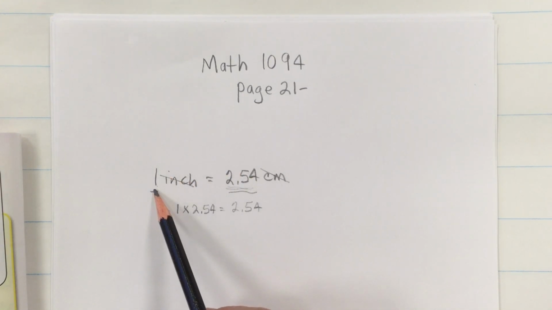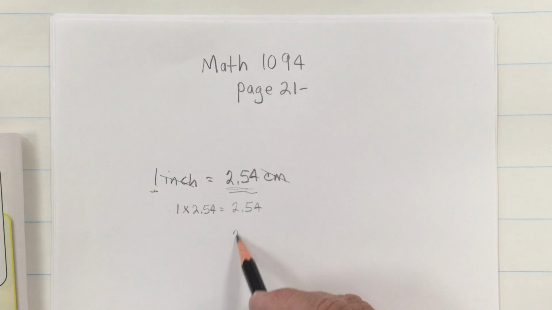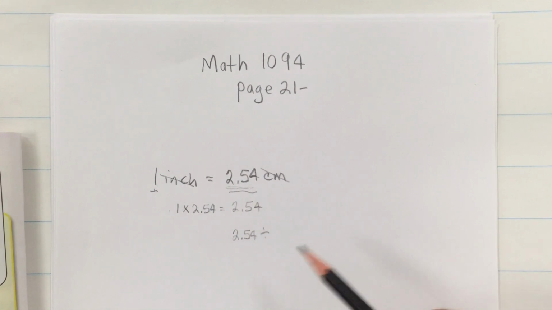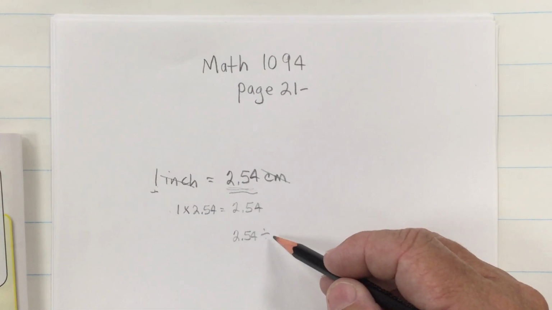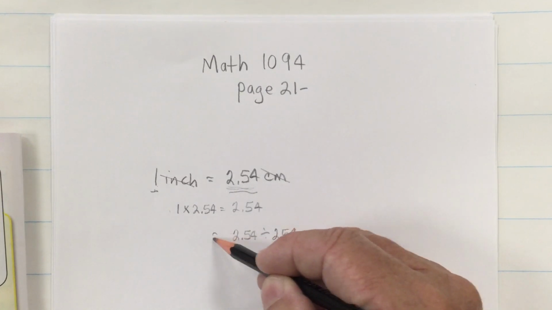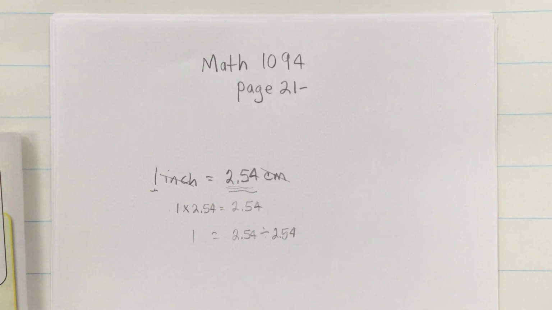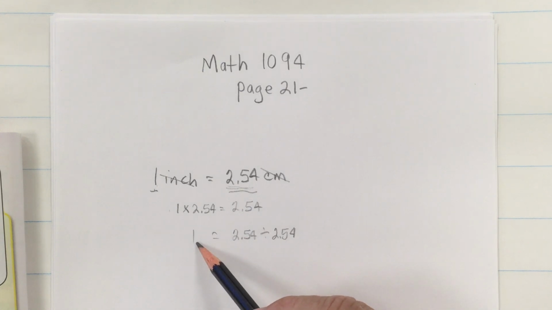Now, if we're going to go the other way, if we had this number and we had to go in this direction, how would we do that? Well, we would say 2.54 divided by our conversion number, which is 2.54. That should equal 1. And we know that 2.54 over 2.54, the same number over itself, is going to give us 1.